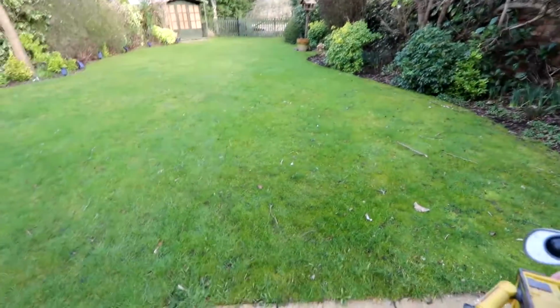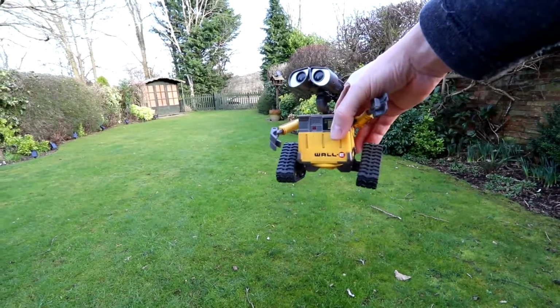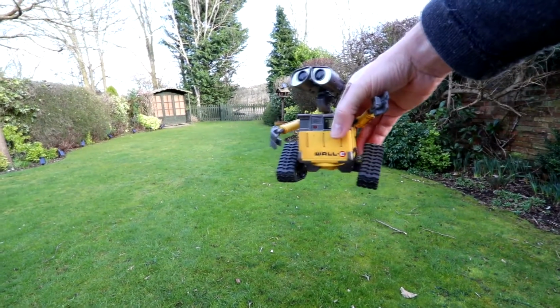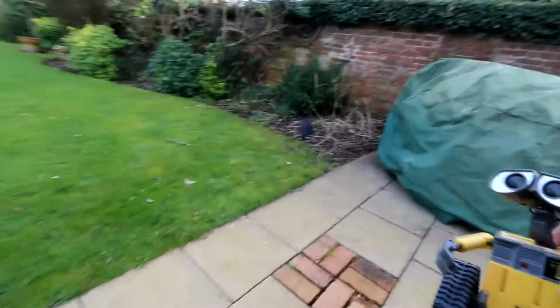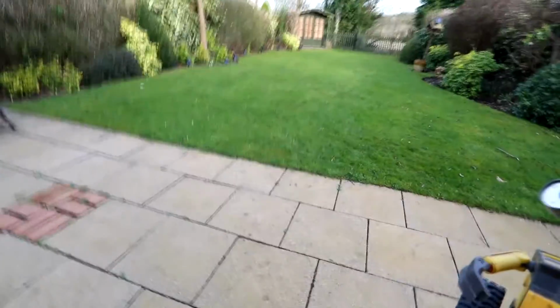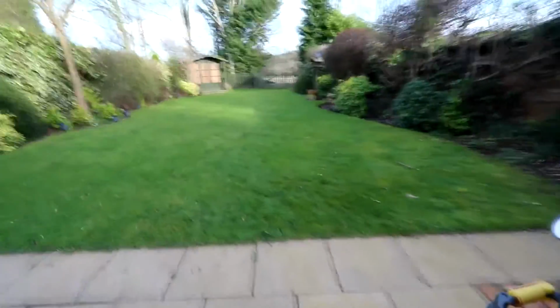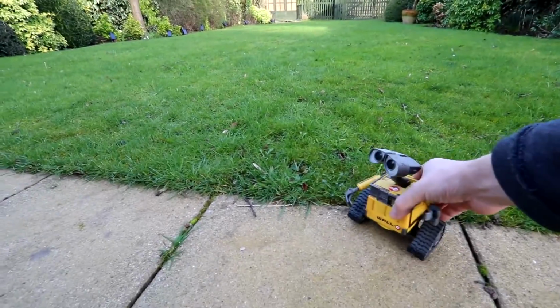The other thing I'm thinking in terms of composition is Wally is obviously not very tall, so we need to get down low to somewhere around his eye level. The other thing I'm thinking is that a concrete patio is not a particularly nice place for him to be standing. I could put him on the grass, but I think I'm going to drop him down just in front of the grass here.